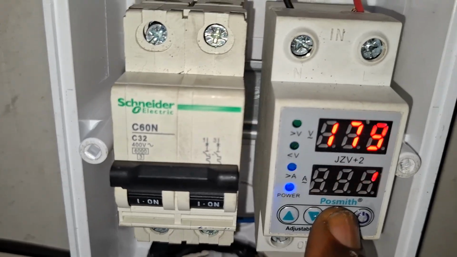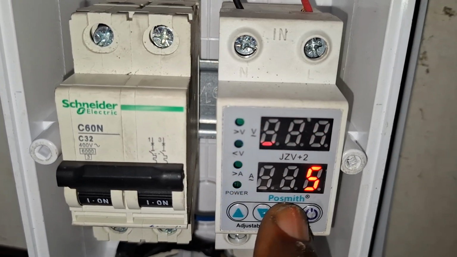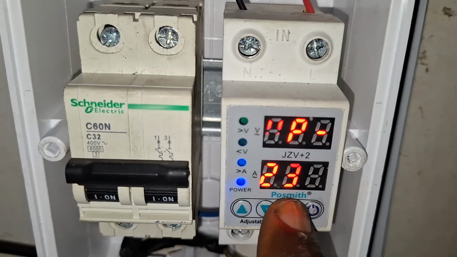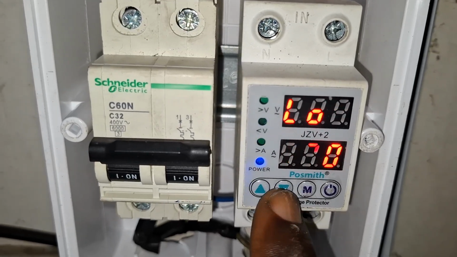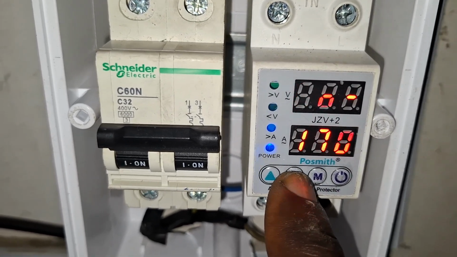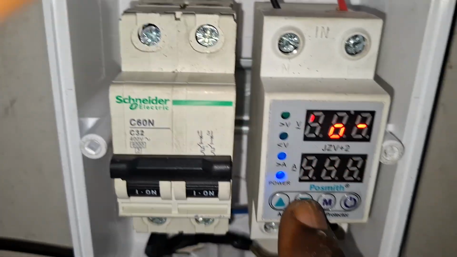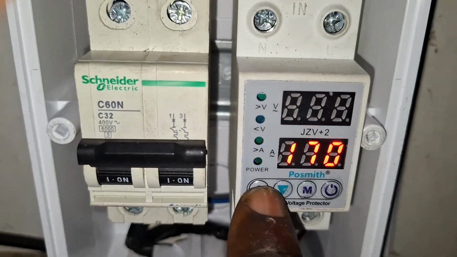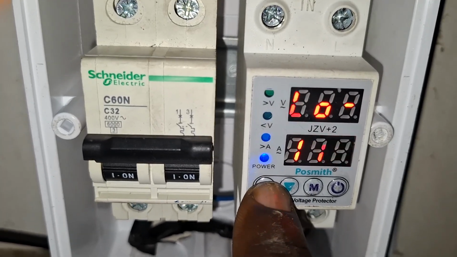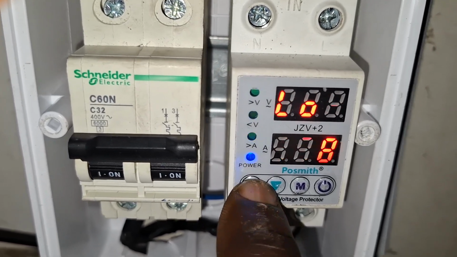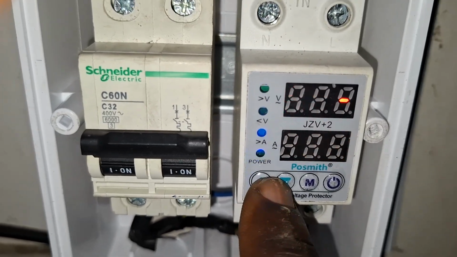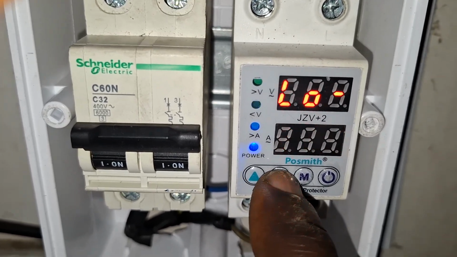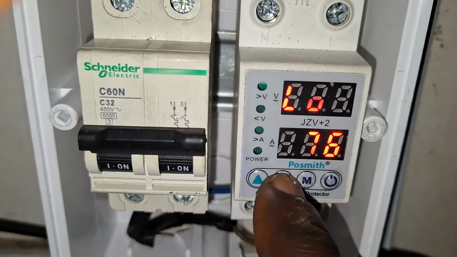So we go back here again, we'll press it here. We see the time delay cycle, the other one is over voltage, and this one is under voltage. Then I set mine to be 170. If I want to increase it now, I can press this one to increase it, maybe to 180, right? But for now I leave it at 170.